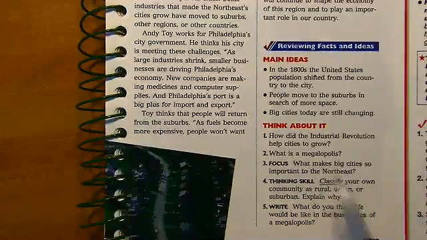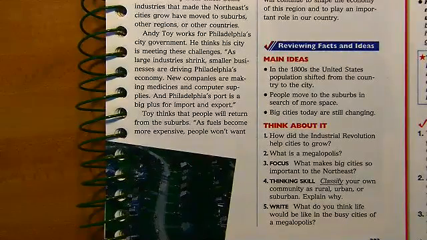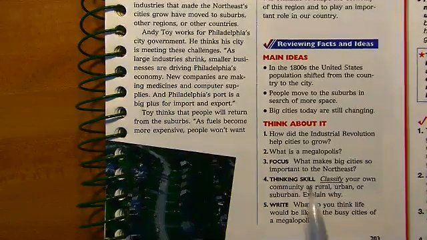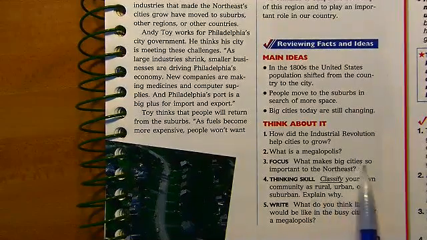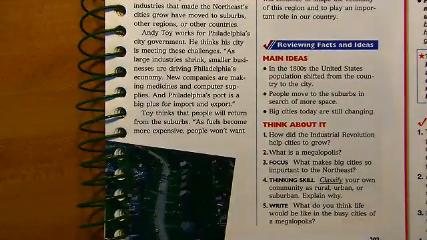Okay, next question. What is a megalopolis? I'll tell you, that's my favorite word of this lesson. It's a group of cities so close together that they can be thought of as one huge community. Question number 3. What makes cities so important to the Northeast? Well, big cities are the centers of trade and industry, so that's why those cities are so important in our Northeast area, because we need the economy we get from the trade and the industry.